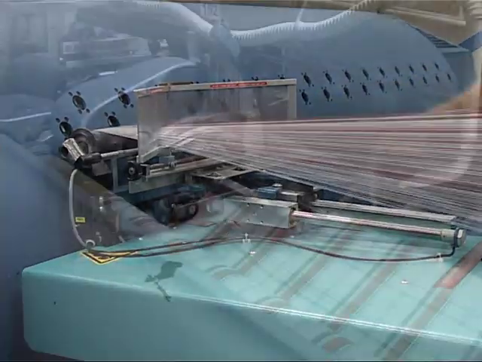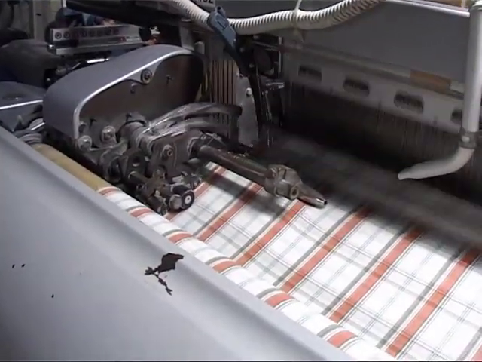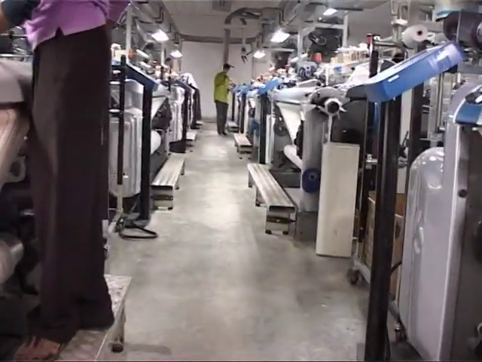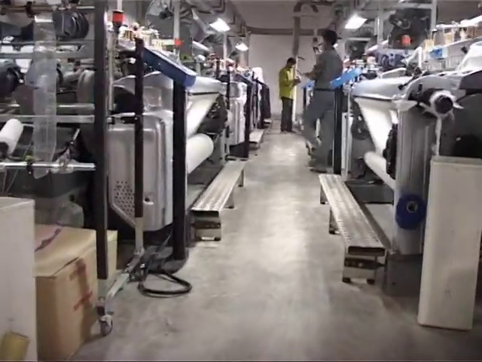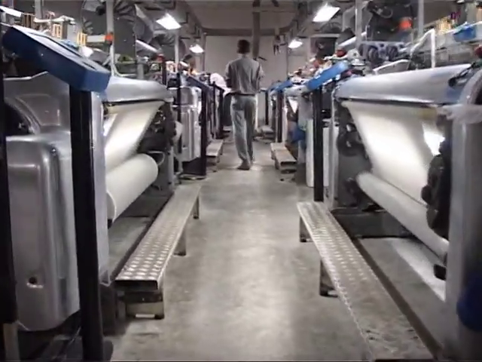Now let's enter into a fabric manufacturing industry, that is weaving mill, to see the grey fabric manufacturing procedure from the yarn as per production flow.